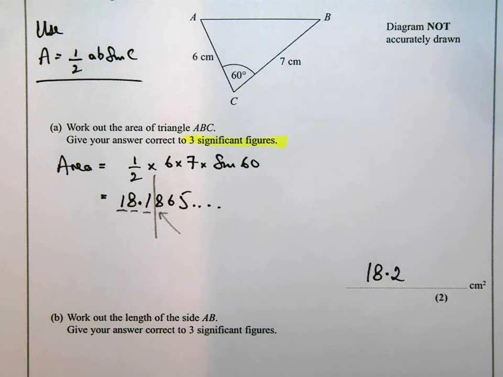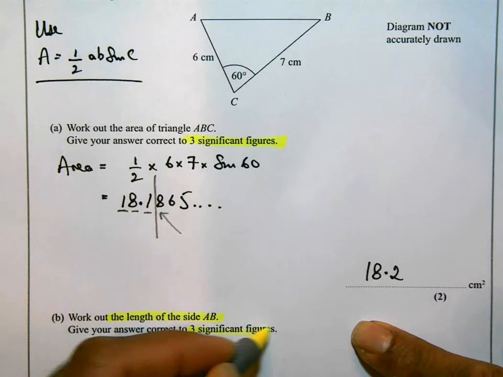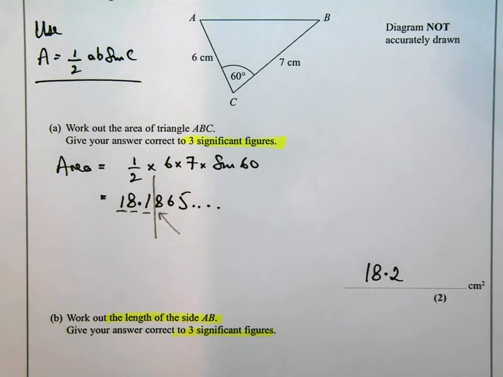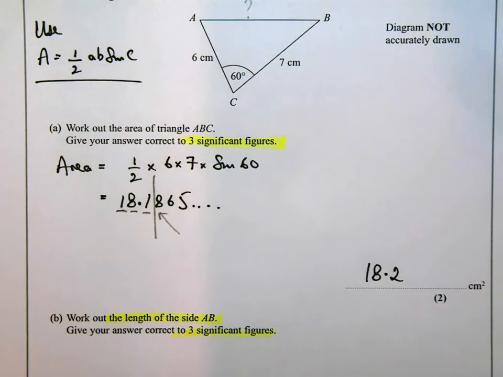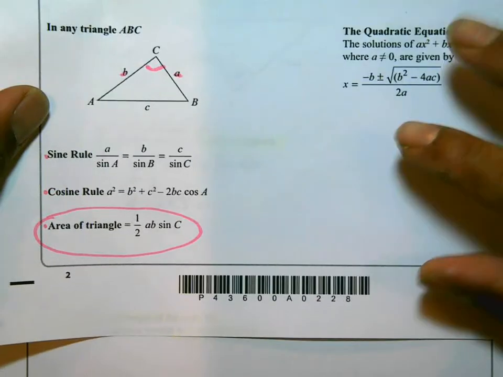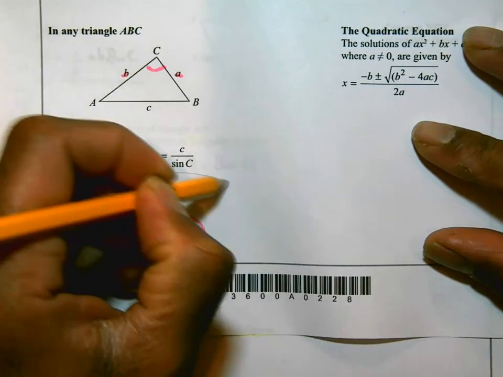Okay, just zooming out a bit, looking at part B. Part B says work out the length of the side AB, and again they want the answer to 3 significant figures. They want us to work out the length of this side here, AB, the 3rd side in this triangle. Again, thinking back to the formula sheet, in any triangle, I'm going to use the cosine rule.